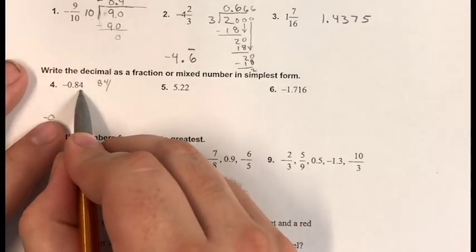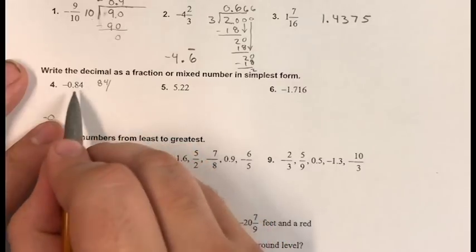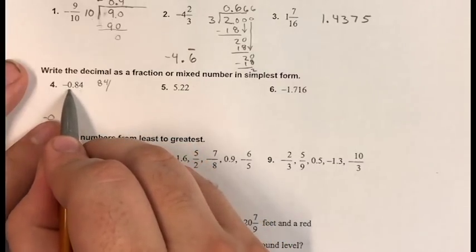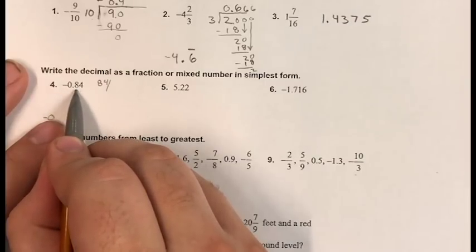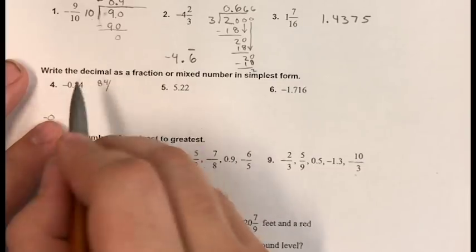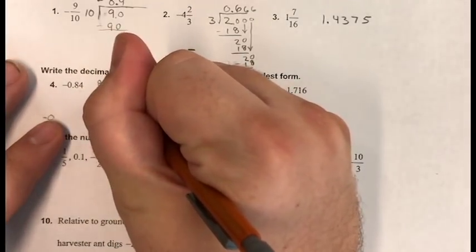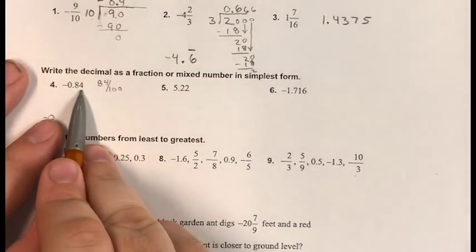So hopefully by this time you should understand place value. You should have learned this last year. This value here that I'm holding is the 1's place. This is the 10th spot. This is the 100th spot. So what I'm going to write is 84 over 100 because the last place value is 100.